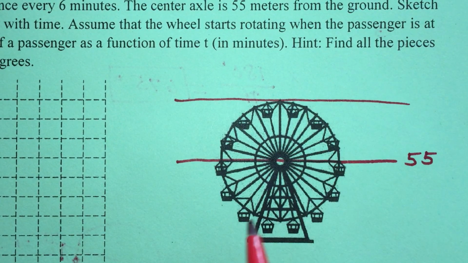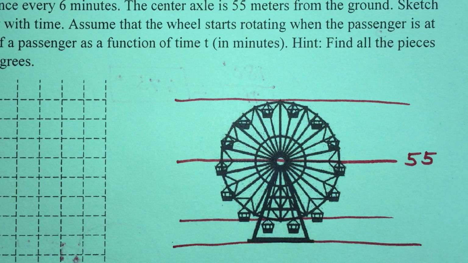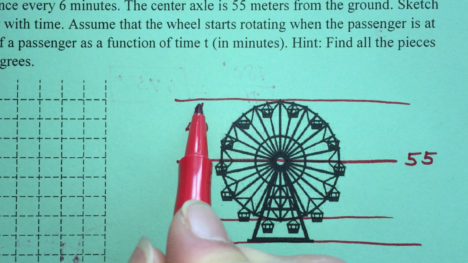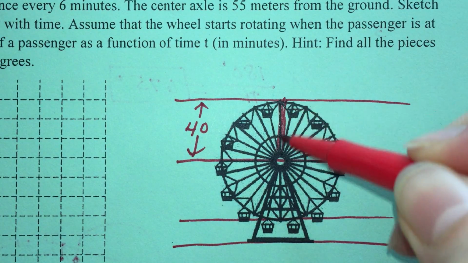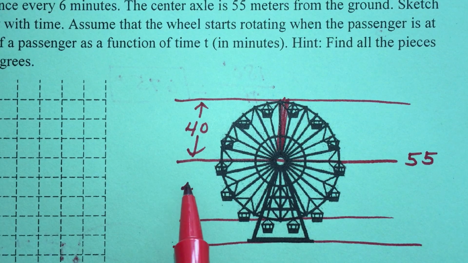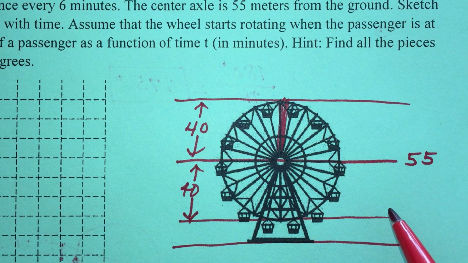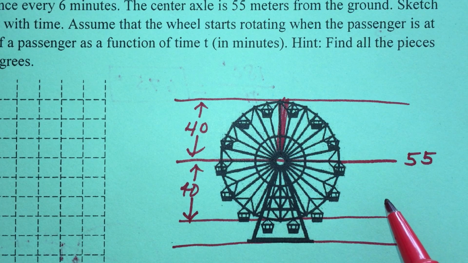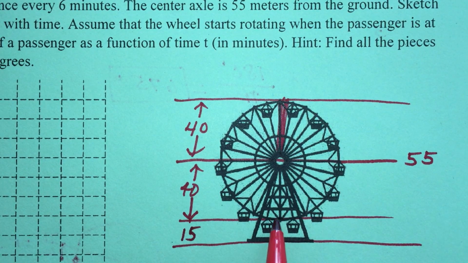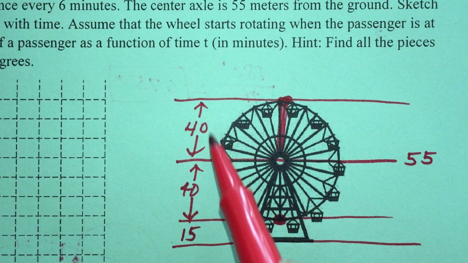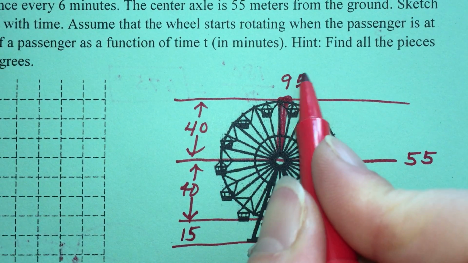I'm also going to draw lines at the max and the min and the ground. It's 80 meters in diameter. That means the radius is 40. This is equivalent to the radius right here. If you think about it, that's the radius. So this is the radius. And here's another 40. If the center axle is 55 from the ground, but the radius is 40, we can subtract off that 40, and we're left with 15 as the distance to get to that minimum spot from the ground. What's our maximum then? That would be 15 plus 80, so 95 to the very top.